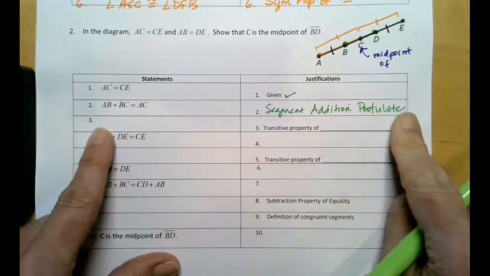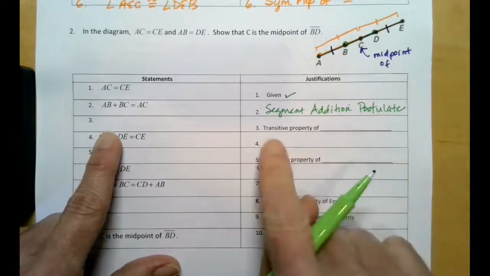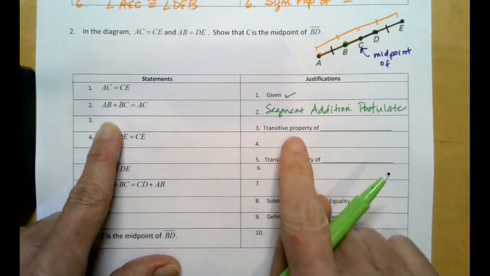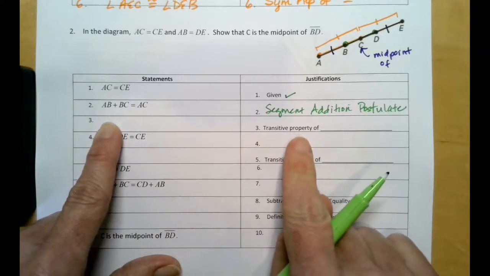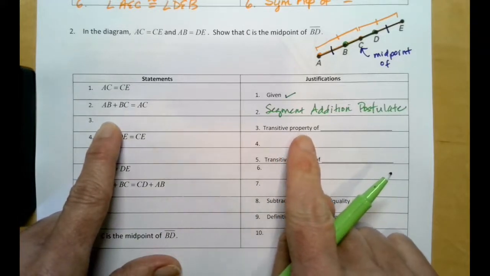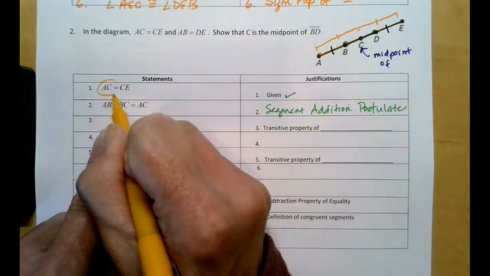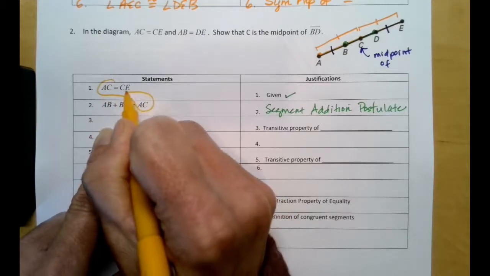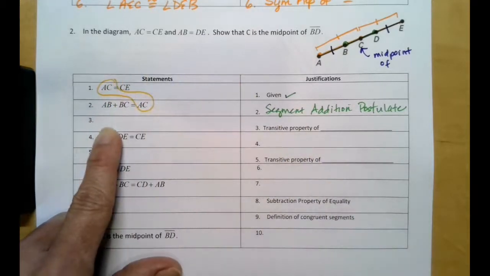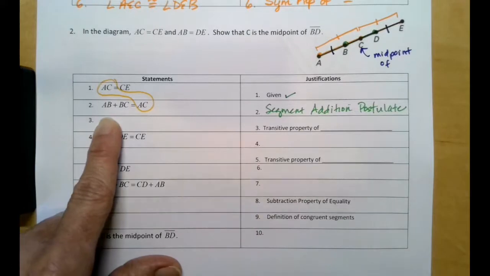All right. So now for number 3, I have to think about what it is we're talking about. And they're telling me that I'm using the transitive property of equality. So I'm looking for something that I can connect. And when I look here, do you see how I can have that common link of AC?